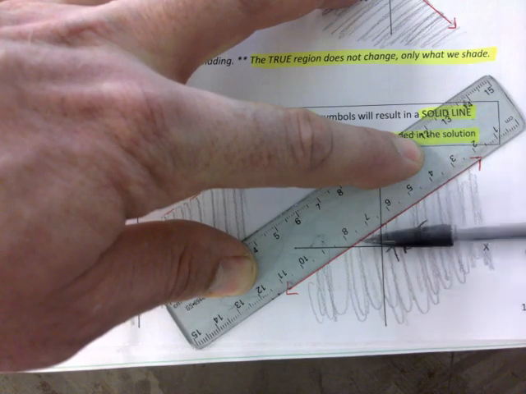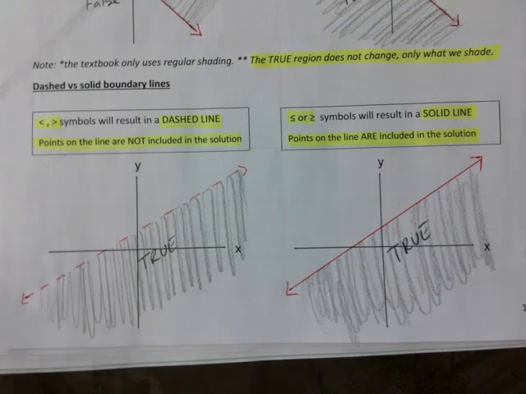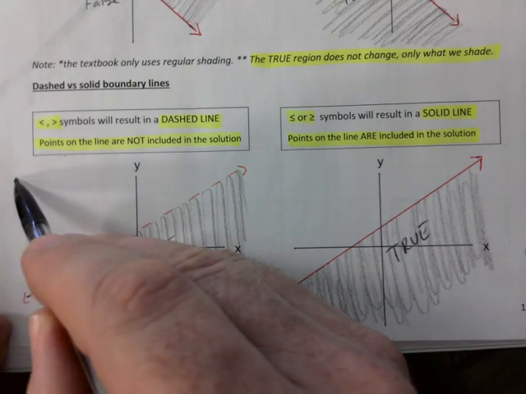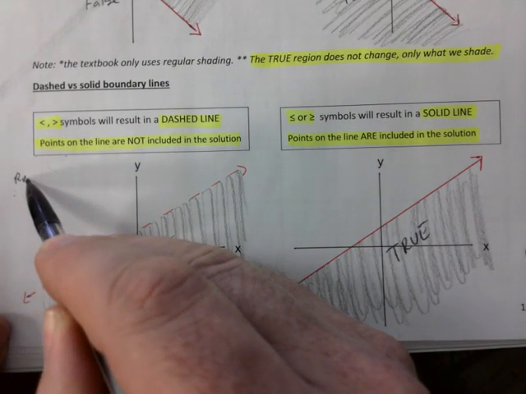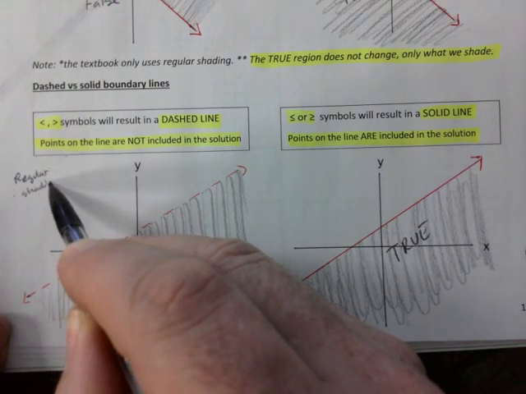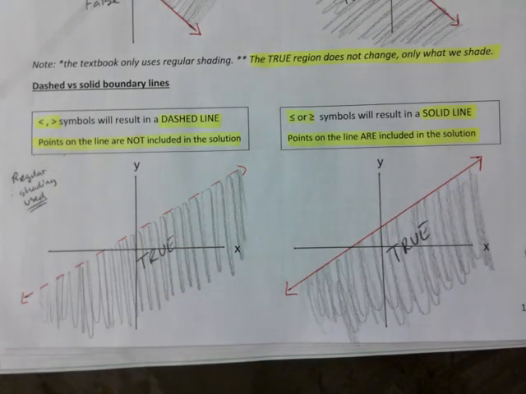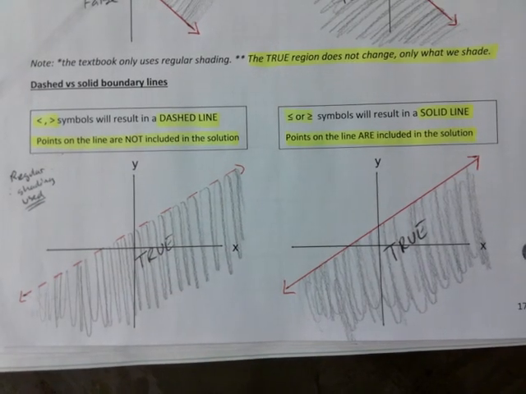So for this unit, if you don't have a short little ruler, you should probably get one. Probably a good idea. I'm just going to write down regular shading used. It's a little blurry.